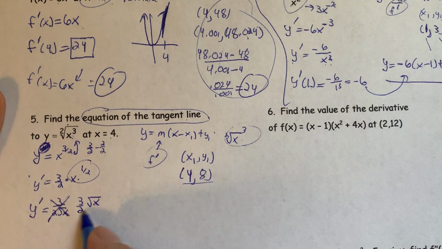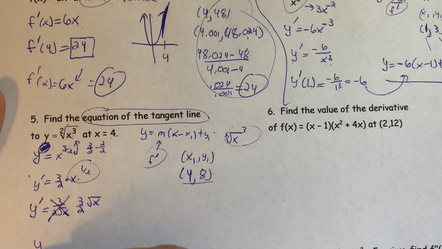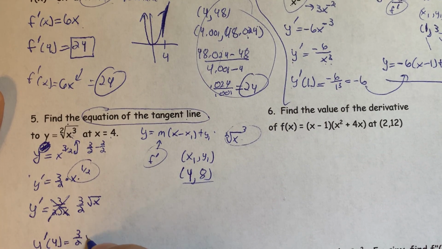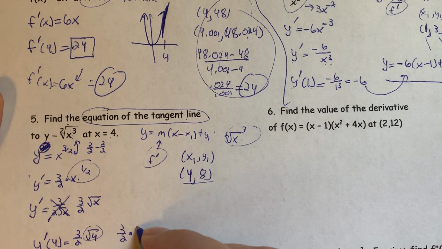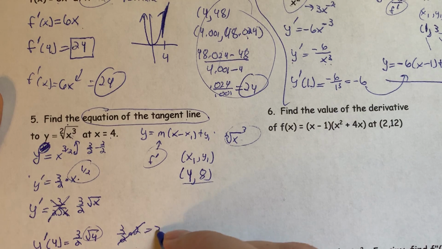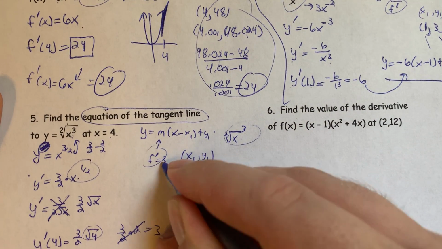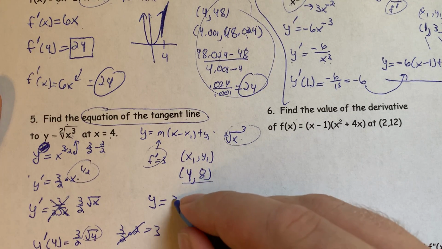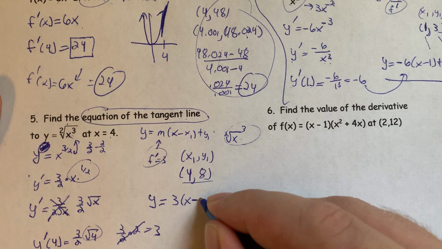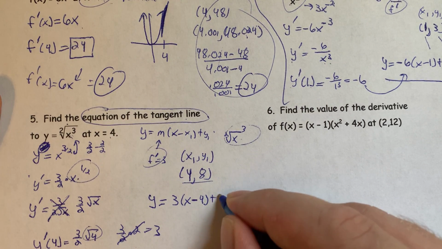Okay, so 3/2 times the square root of x, and so y prime at x equals 4 is 3/2 times the square root of 4. Square root of 4 is 2, and 3/2 times 2 will just be 3. Multiplying and dividing by 2 cancel out. And so the slope is 3. So the equation of the tangent line then is y equals 3 times x minus 4 plus 8.